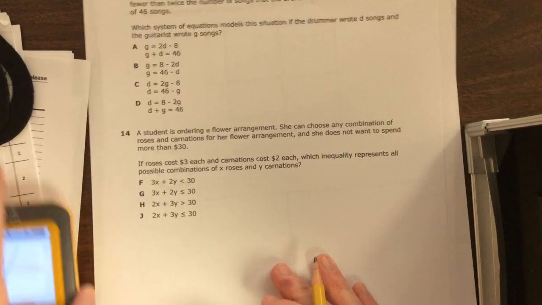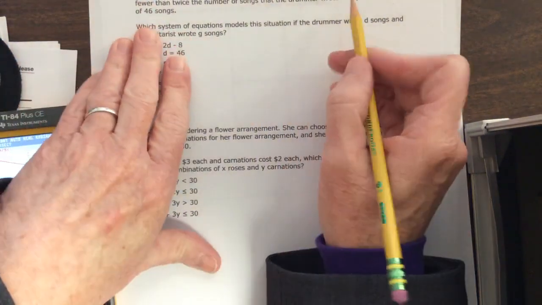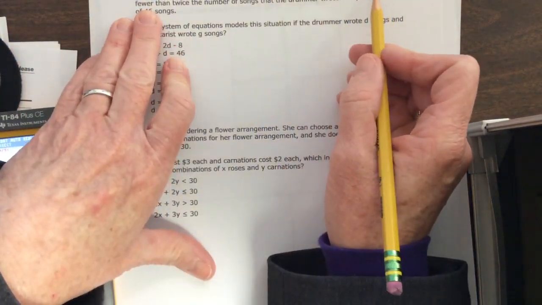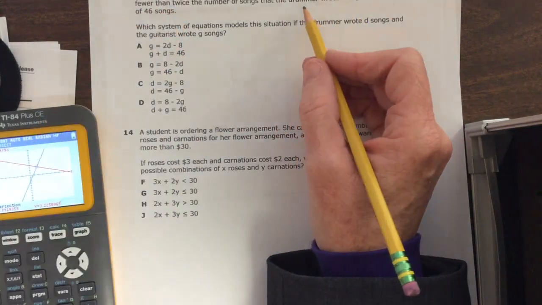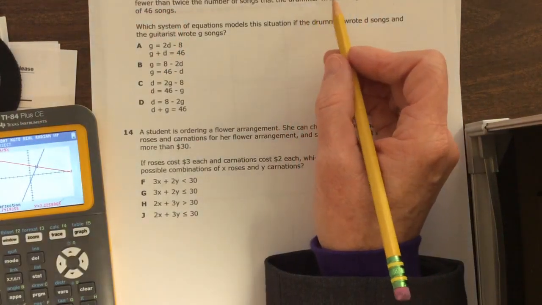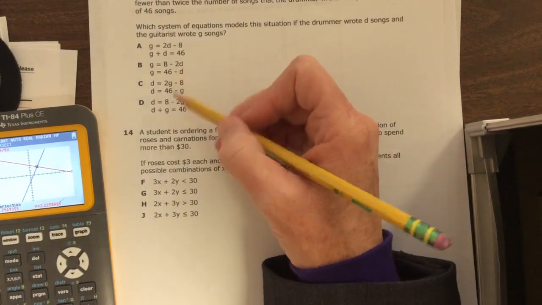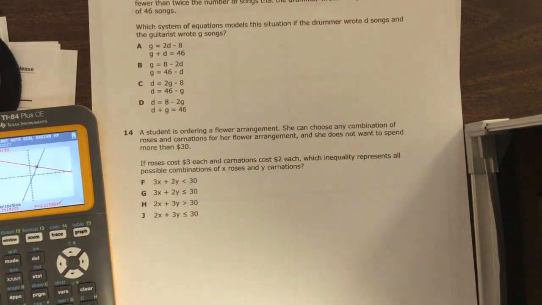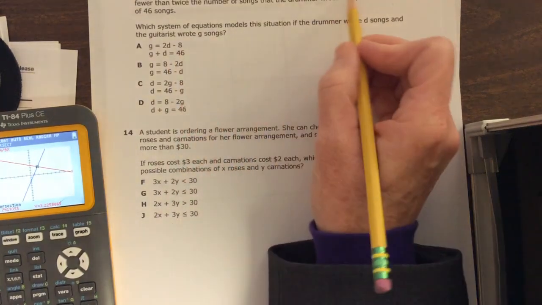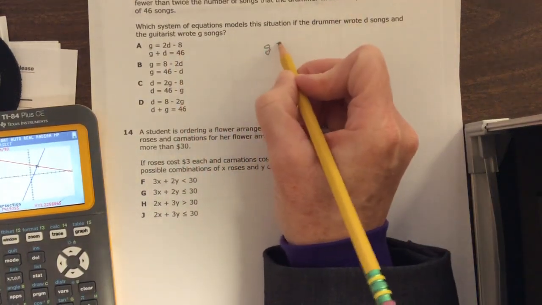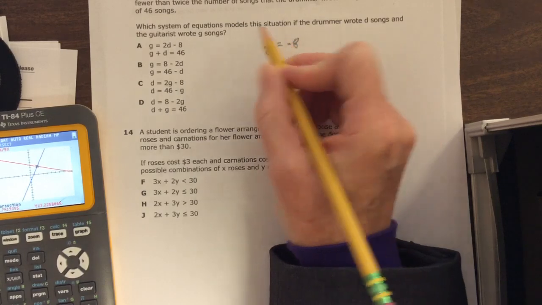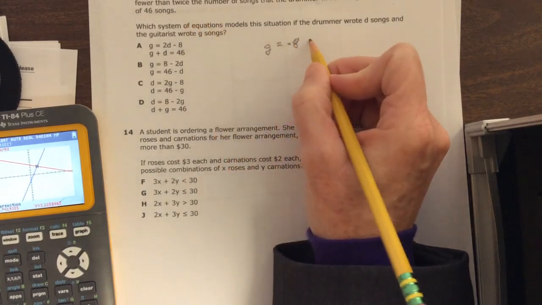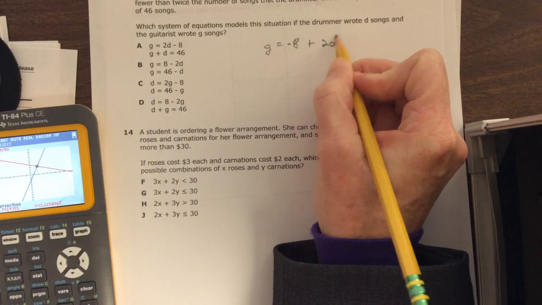Number 13. Okay, we had a drummer, guitarist. They wrote 8 fewer than twice the number of songs that the drummer wrote. So let's see if we can just start eliminating our answers here. So the guitarist wrote 8 less, so minus 8, than twice the drummer.